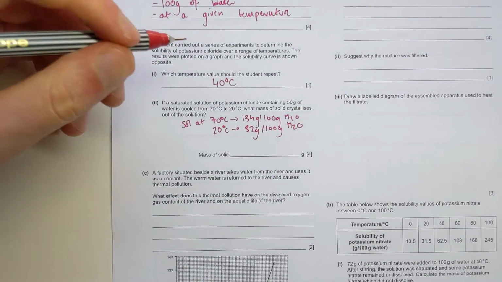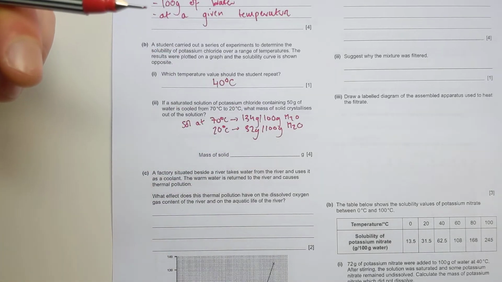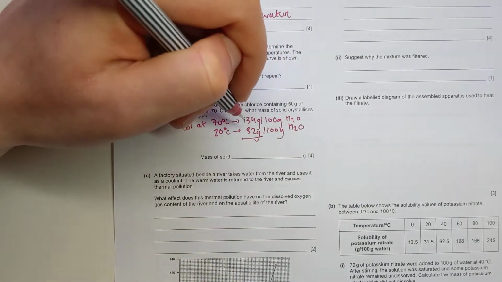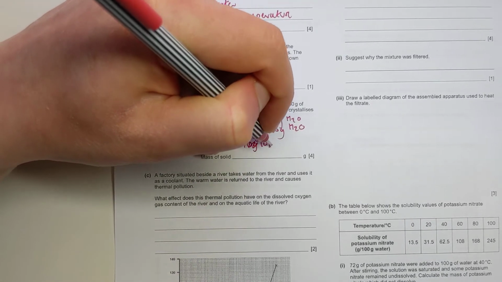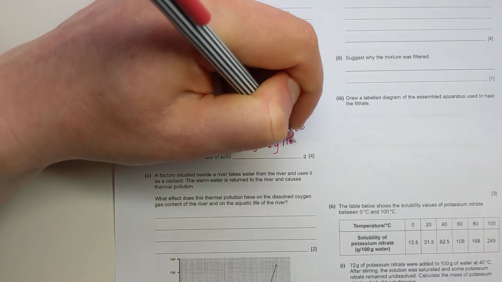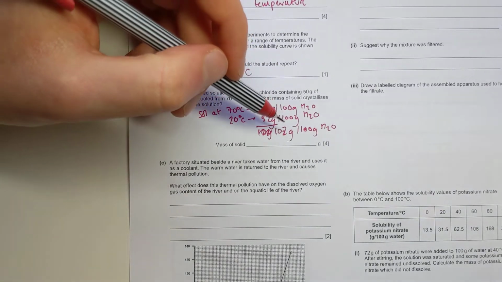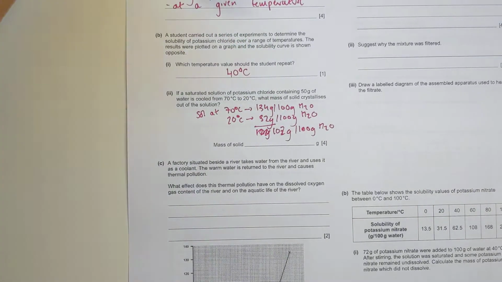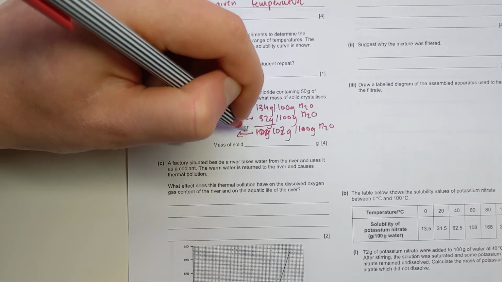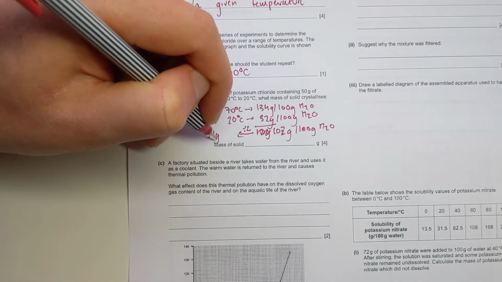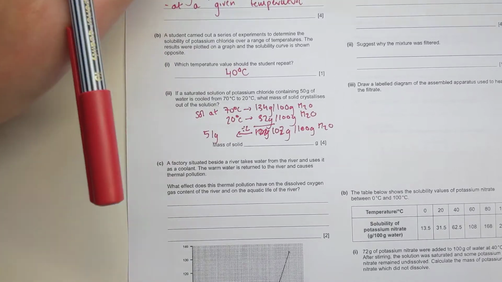Now there's a couple of ways around it. You could convert these values so they're out of 50 grams of water, or you can convert afterwards. So if I just subtract them for now, 134 minus 32 is a difference of 102 grams in 100 grams of water. So that's how much should crystallize out. I've only got 50 grams of water, therefore it's going to be half the amount crystallizing out. Going to divide by 2, and that would give me 51 grams to crystallize out if it was 50 grams of water. So the final answer is 51 grams.